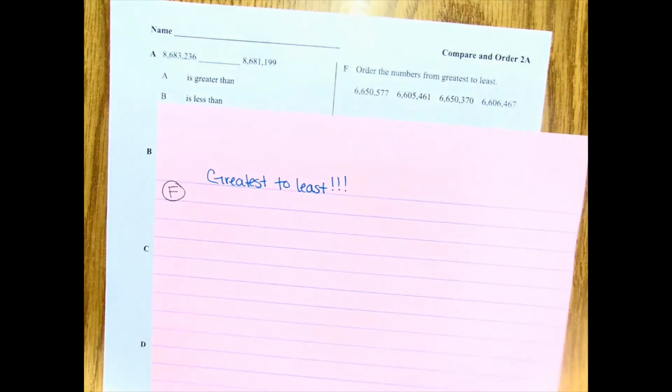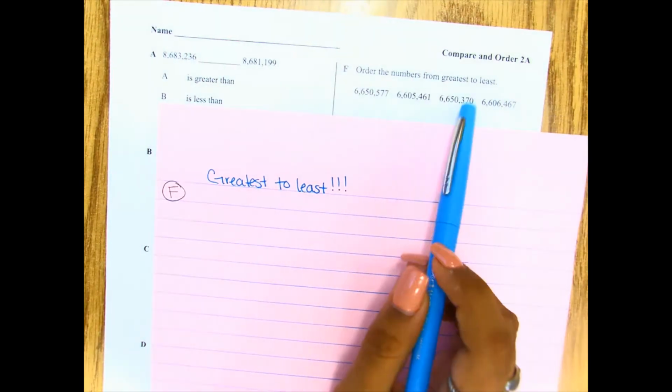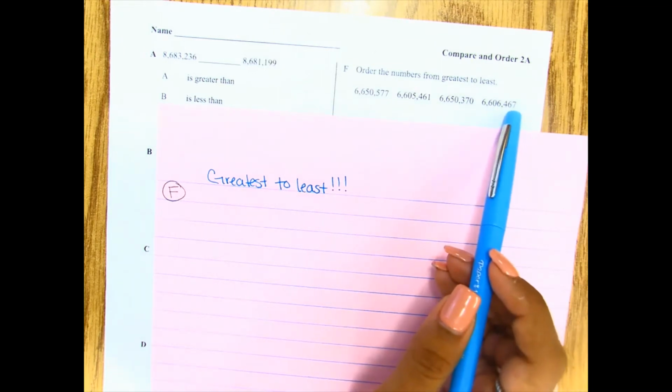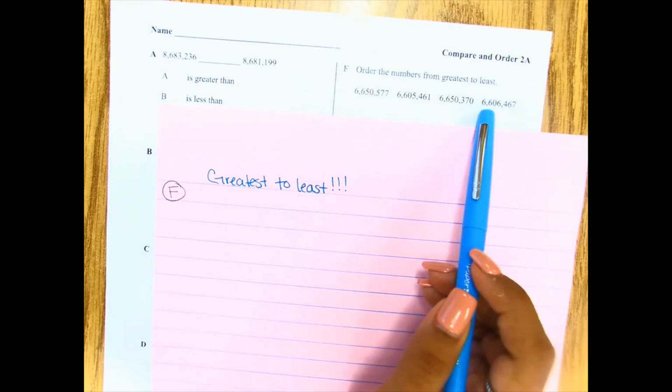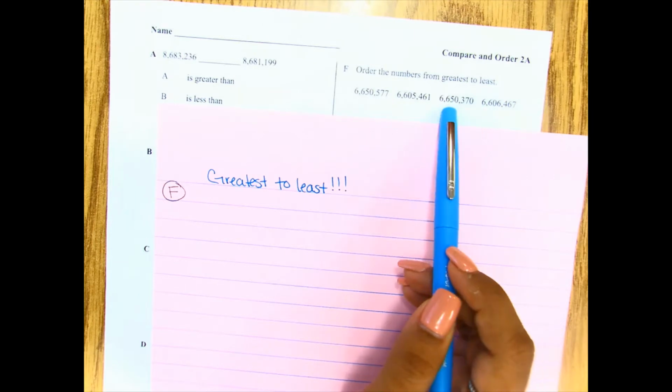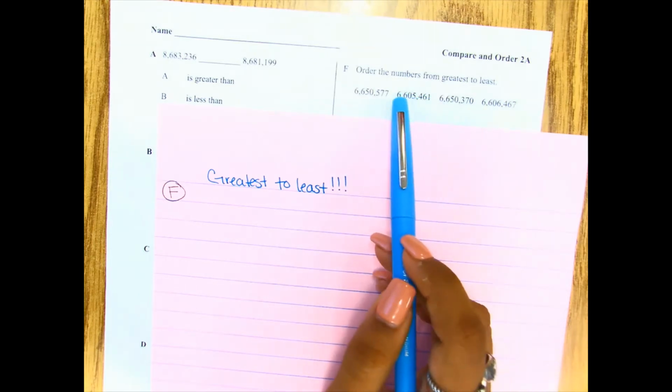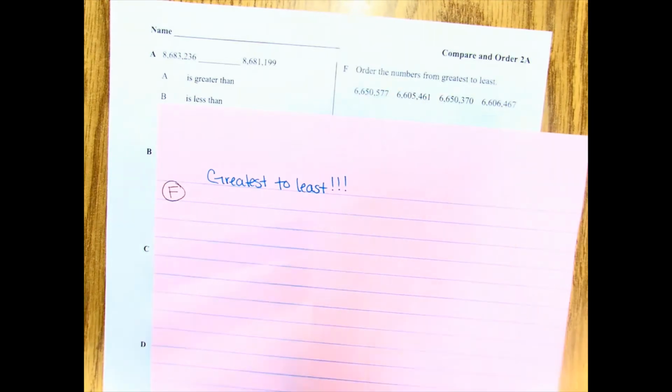Emphasize on that. That's what we're going to do. So I'm going to first look at my 4 numbers, and I want to see what the highest place value is for each one. The highest this goes is to my millions, my millions, my millions, and my millions. So I know that my place value chart has to start off in my millions. So that's what I'm going to do.